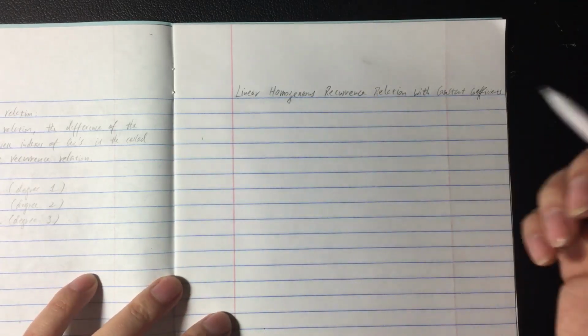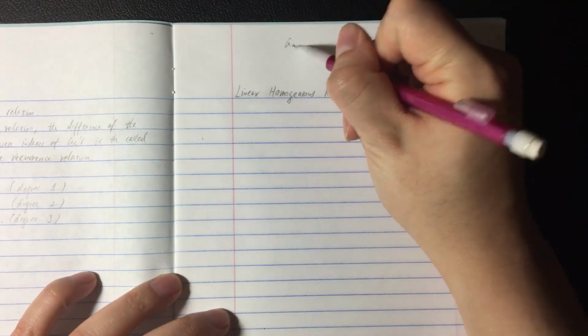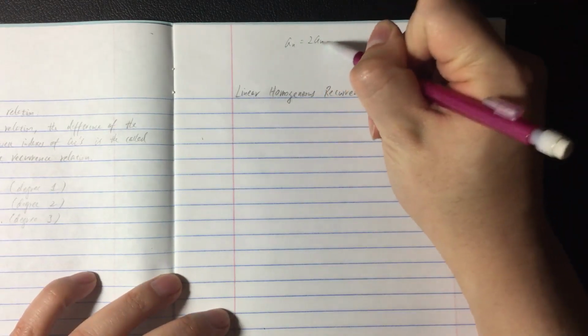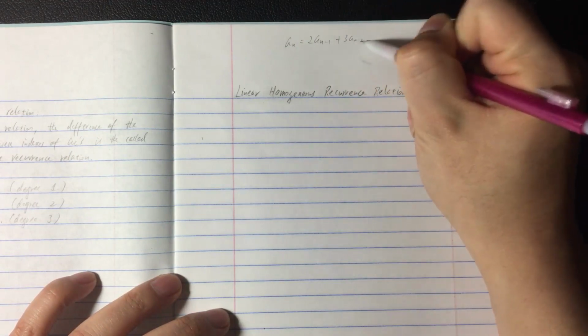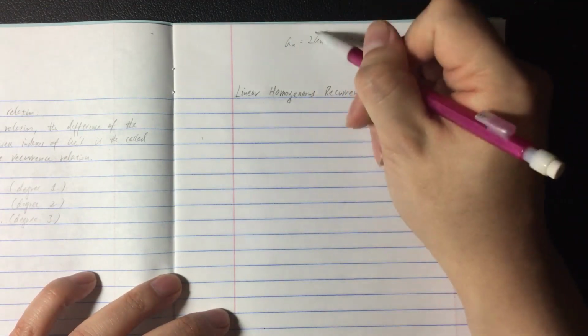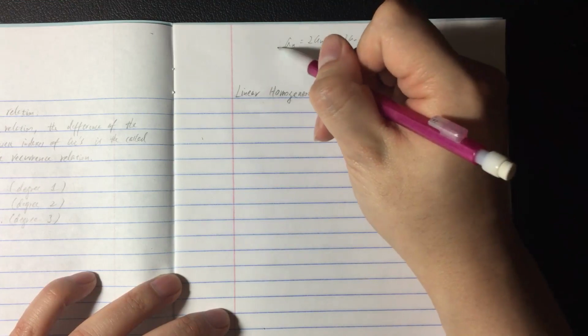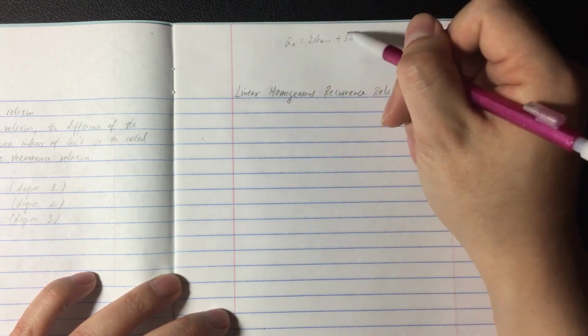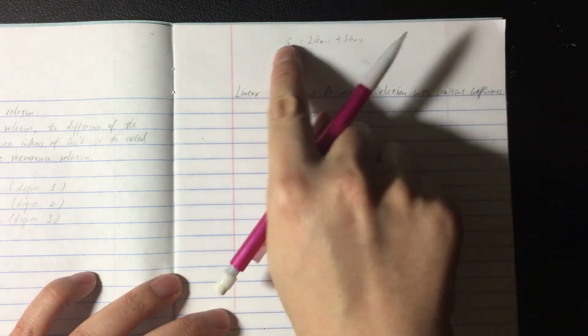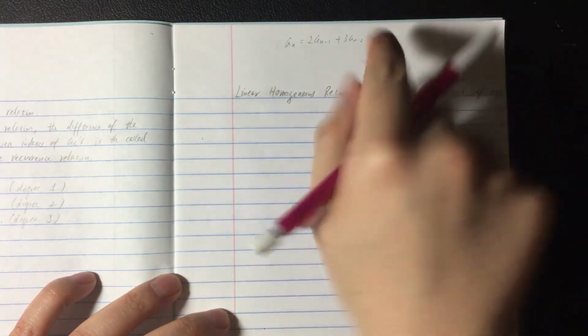What does constant coefficient mean? For example, if we have a sub n equal to 2a sub n minus 1 plus 3a sub n minus 2, that's called constant coefficient. The coefficient of the first term is 1, the second term is 2, the third term is 3. That's called constant coefficient.